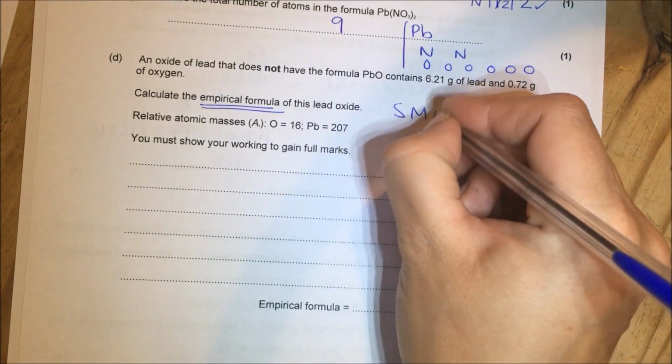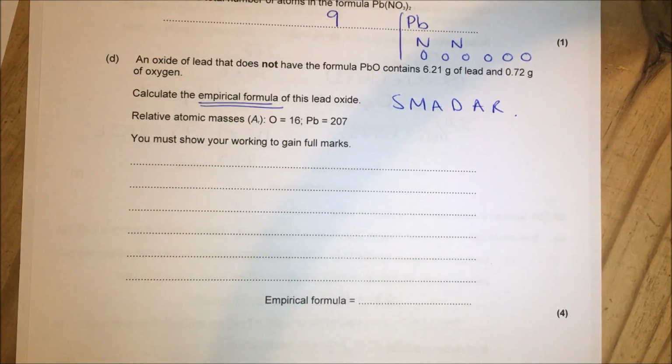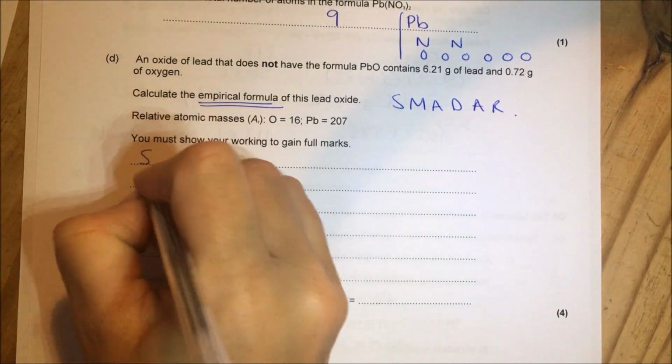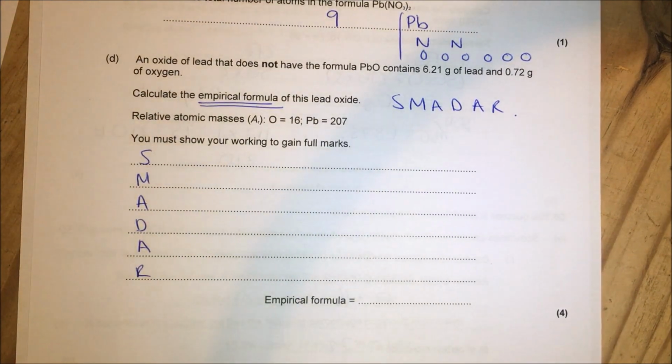So if asking for empirical formula, you need to learn SMADR. Okay, and hopefully you've been taught this way before. So what you do is you write SMADR down this side of your lines, and you work neatly to work out what our ratio is going to be. So let's talk through what this stands for.